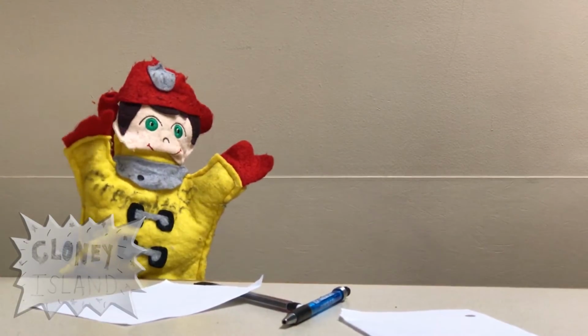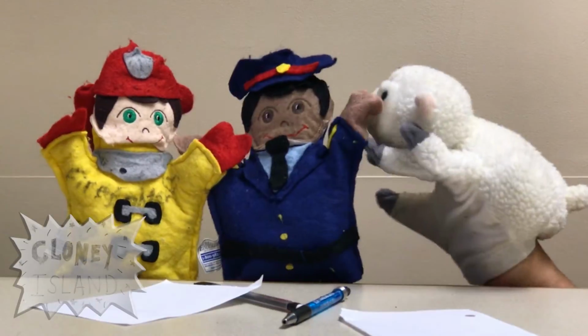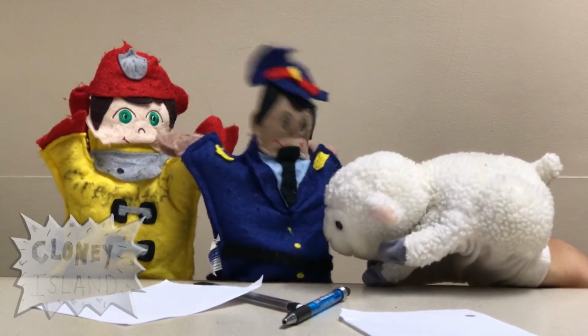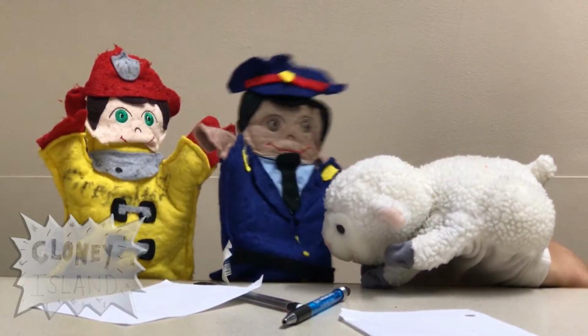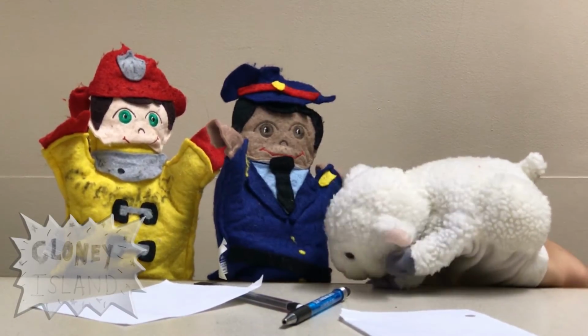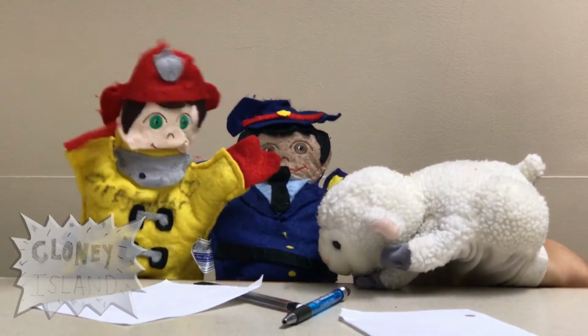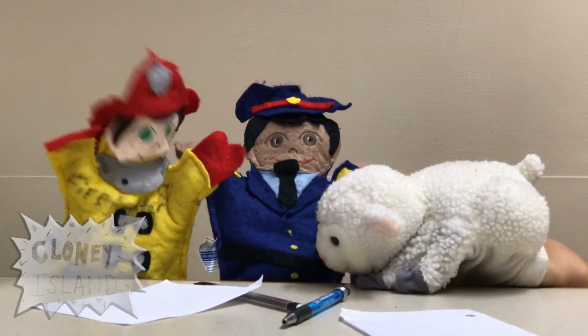Please help me welcome Dolly the sheep. Hello everyone. Thank you for having me here tonight. Thank you for being with us. We heard you celebrated your 6th birthday the other day. Yes, I did. Unfortunately, it's going to be my last one. Aw, that's so sad to hear. Can you please tell us why?